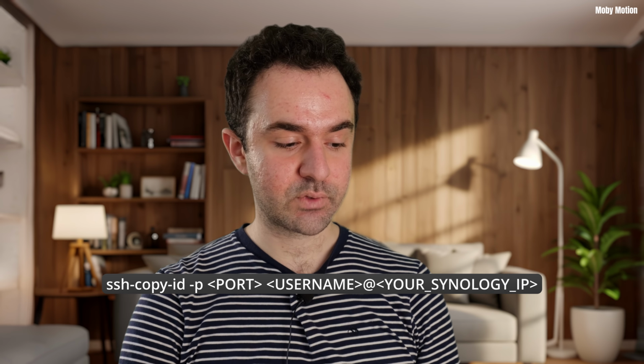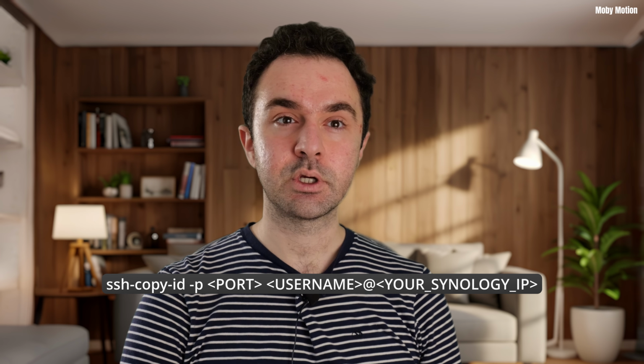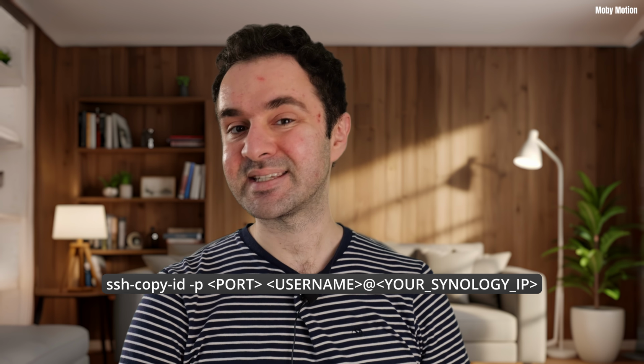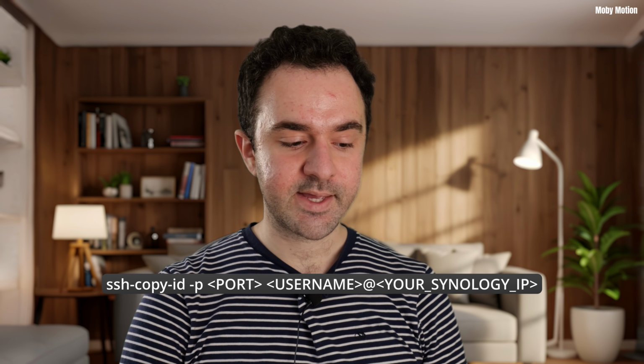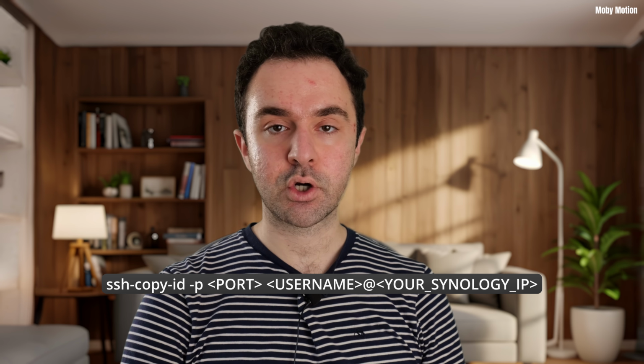It is ssh-copy-id -p, then you put in whatever port you used for RSYNC on the receiving NAS, so for me, the Synology. Then you'll need to have your username @ the IP address of the other NAS. Now, this is going to work magically as if they're on the same network, because both devices are on Tailscale and they're on the same tailnet. If you don't already have Tailscale set up on both of these NASs, then make sure to check out my Tailscale tutorial. Alternatively, you can transfer this file without the command line.